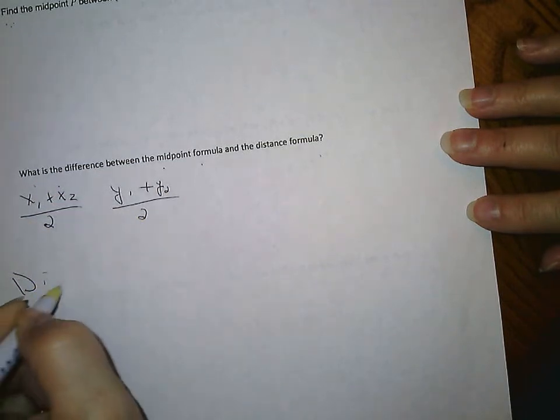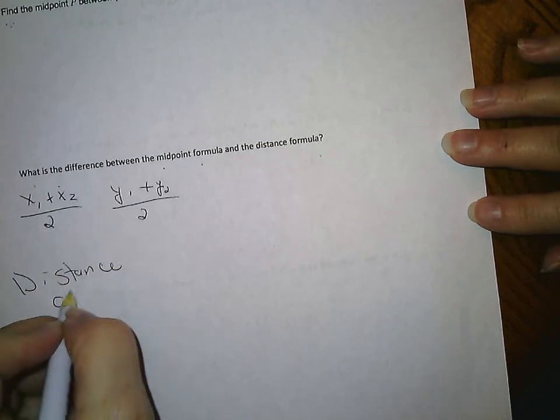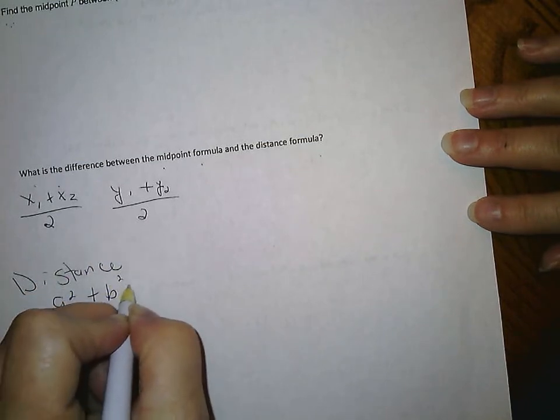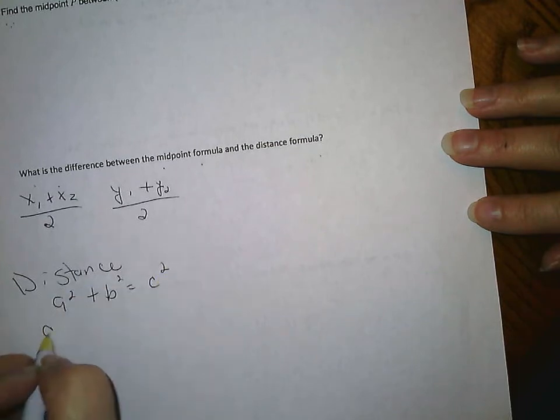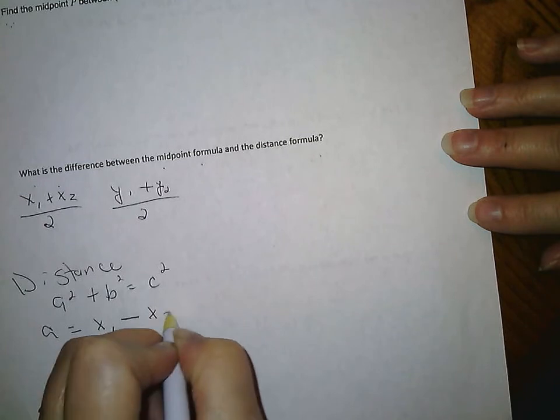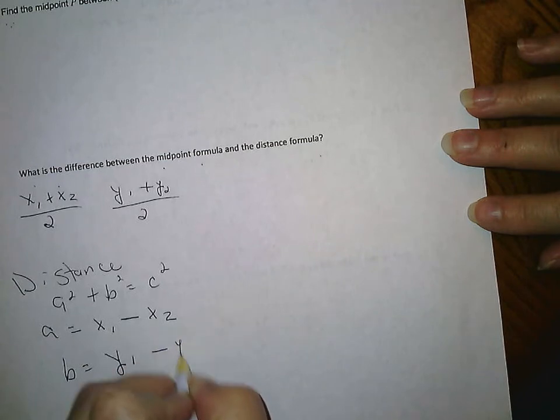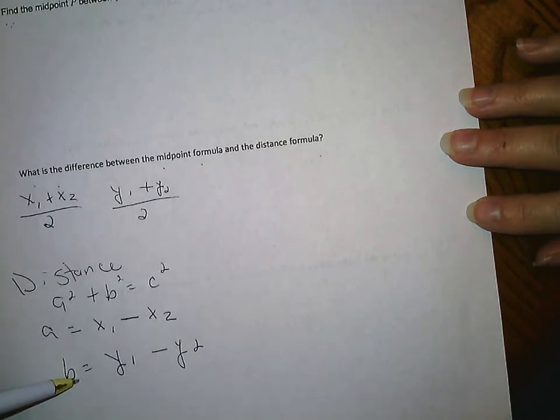Distance is a squared plus b squared equals c squared, and a equals x sub 1 minus x sub 2, and b equals y sub 1 minus y sub 2. They're very, very different formulas. Don't mix them up, and you need to memorize the differences between the two.